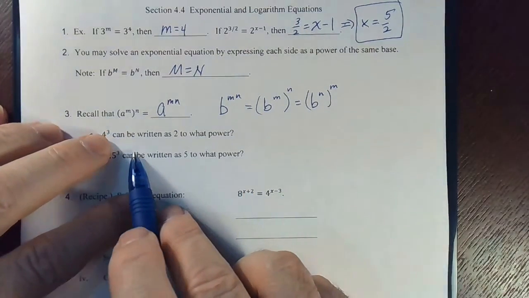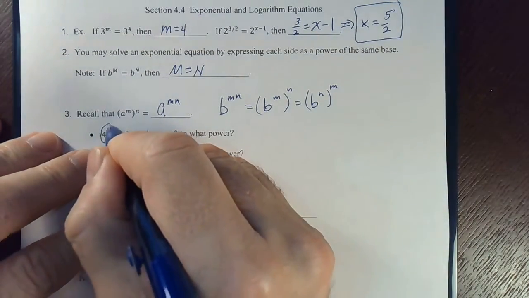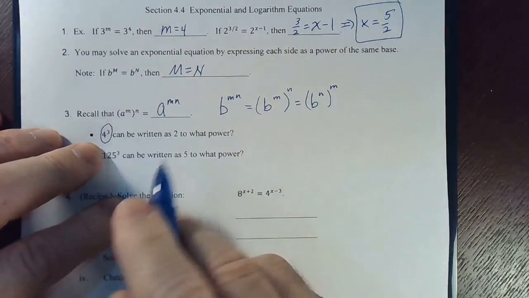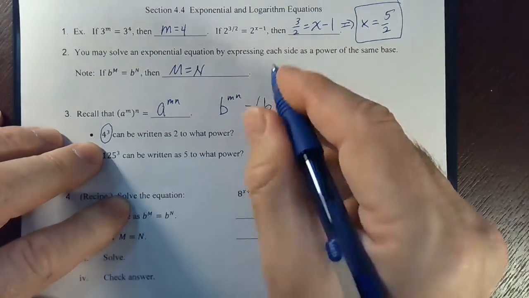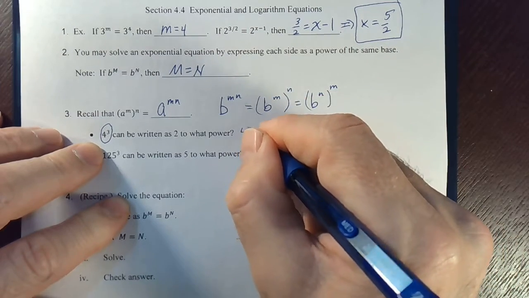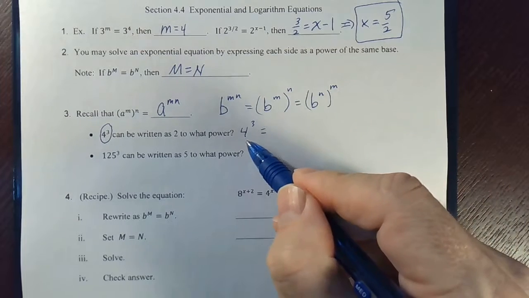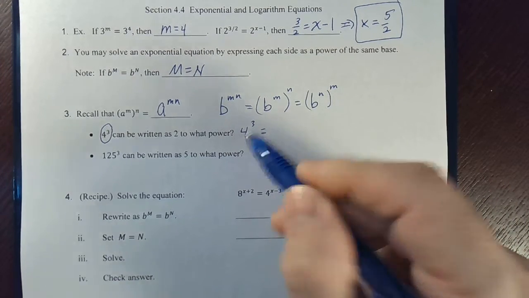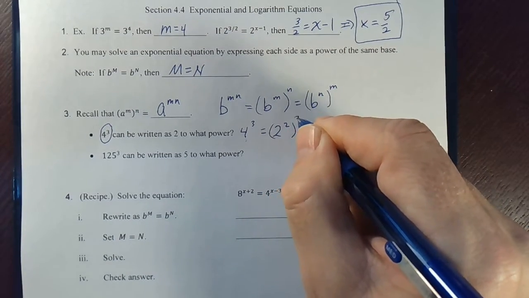All right, so here we go. Suppose I want this numeric expression, 4 to the 3rd, written as 2 to an exponent. Notice that 4 to the 3rd is equal to, how can I write 4 using 2 and an exponent? 2 squared, in parentheses, to the 3rd.